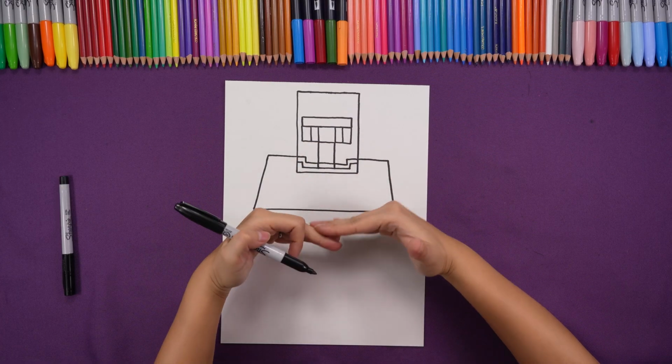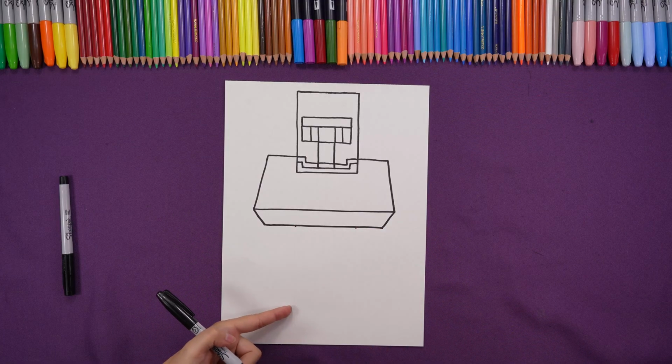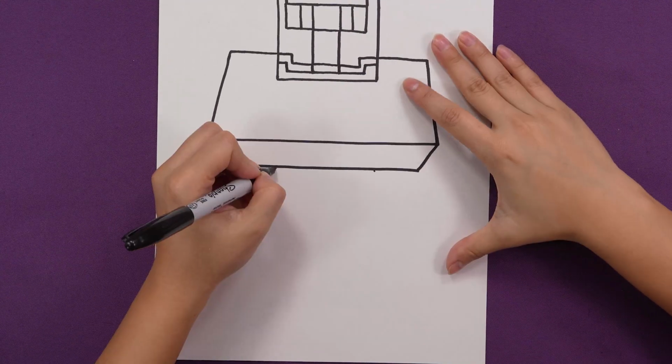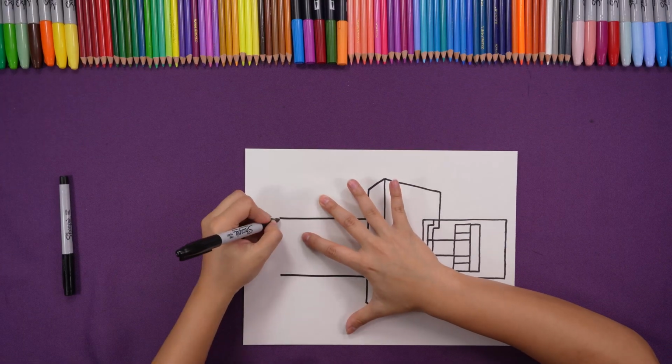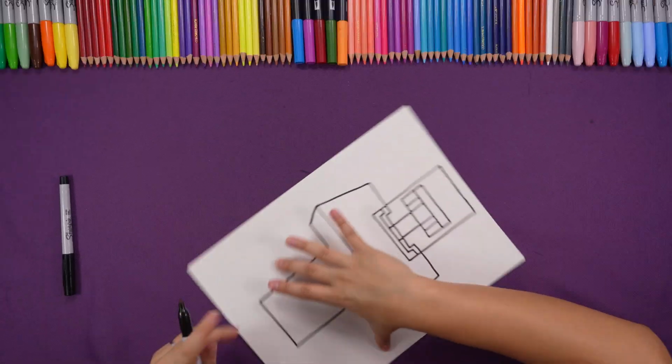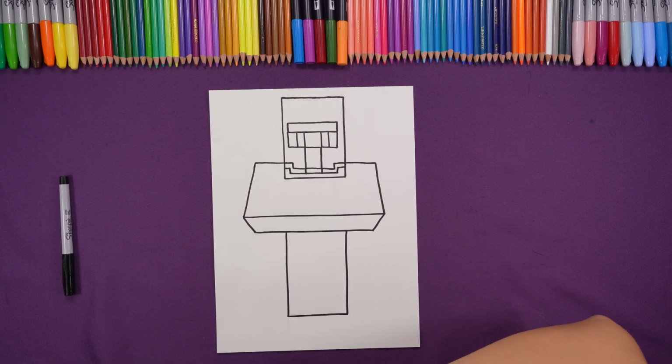So what we're gonna do is we're gonna do 2 long vertical lines from these points, leaving space at the bottom for his legs and his feet. And then we're gonna make a horizontal line to close this off. This is an easy drawing. It's a lot of boxes, squares, rectangles. It's gonna go by super fast.